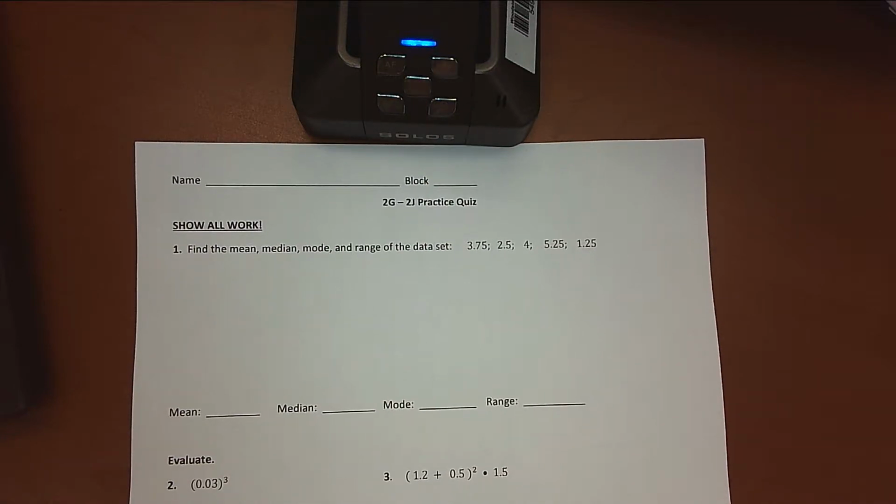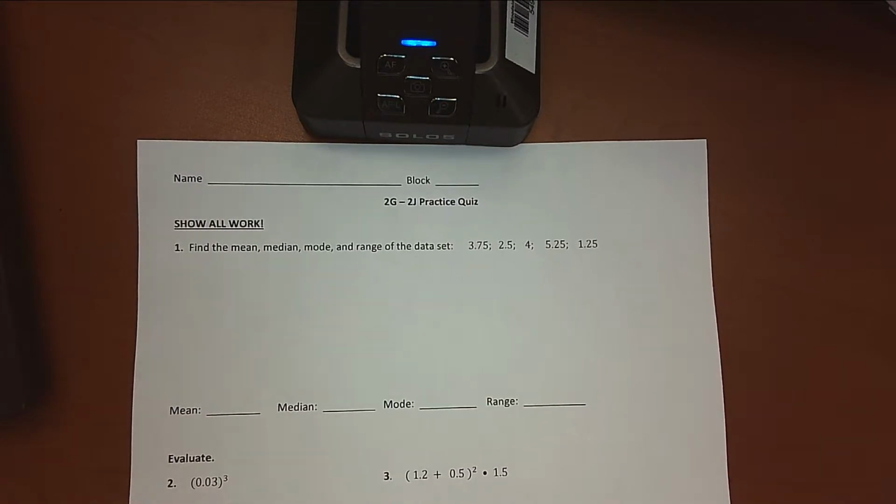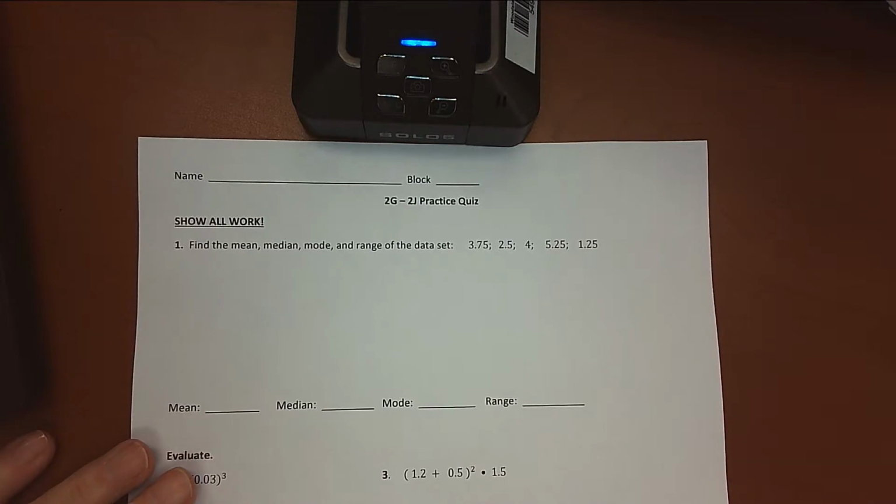Okay, so the first question on our practice quiz asks us to find the mean, median, mode, and range of this data set. And we've got the numbers 3.75, 2 and 5 tenths, 4, 5 and 25 hundredths, 1 and 25 hundredths. So in order to find the mean, I'm going to add all of those together first.